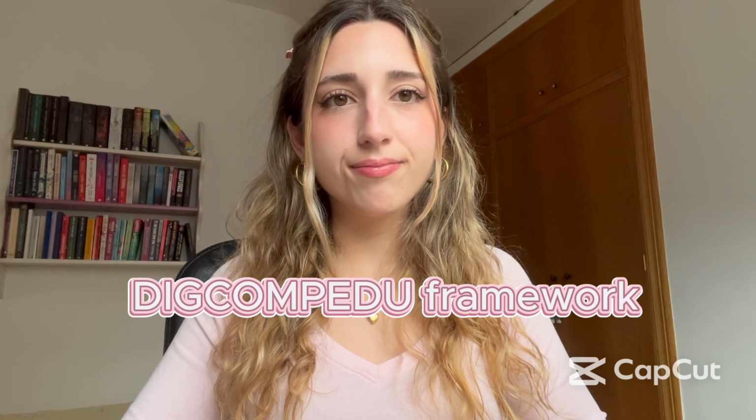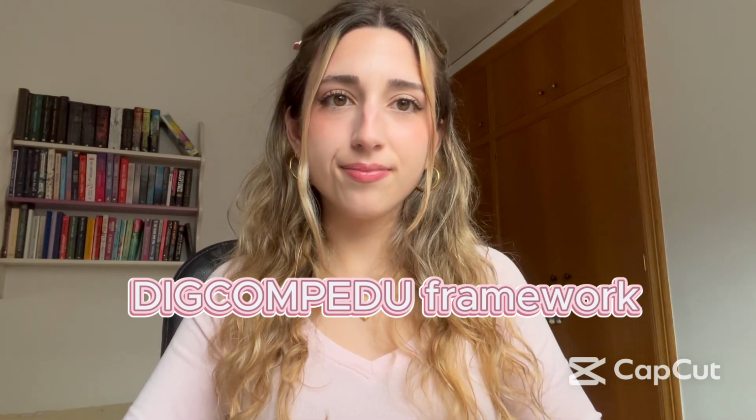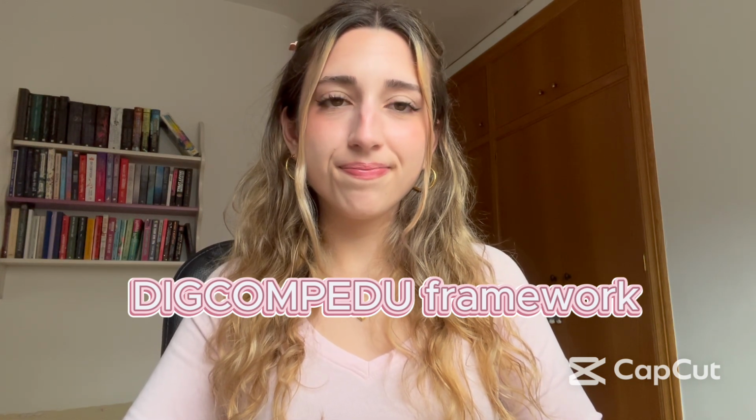The Digital Competence Framework for Educators, developed by the European Commission's Joint Research Center, provides a structured approach to understanding what it means to be a digitally competent teacher in today's education systems. As outlined by Redecker, 2017, this framework is divided into 6 competence areas that support educators in using technology, not only for instruction, but also for professional development. The 3 areas I find more relevant are these.